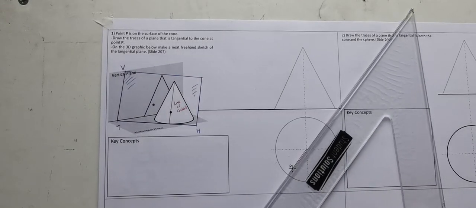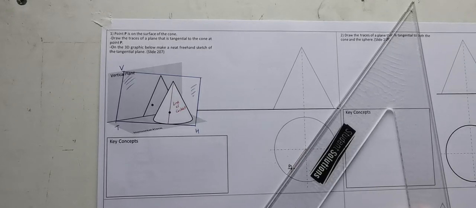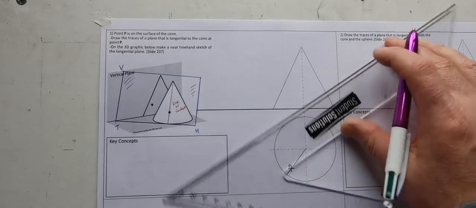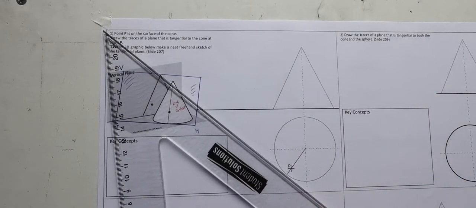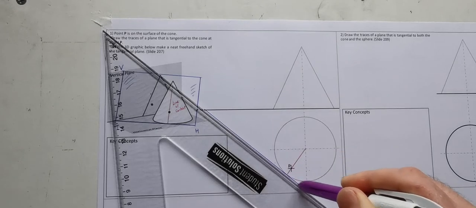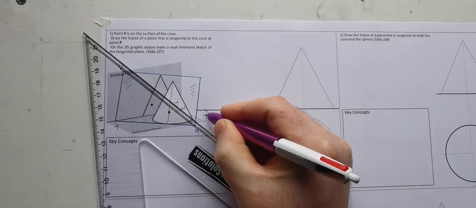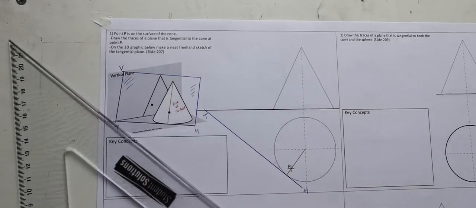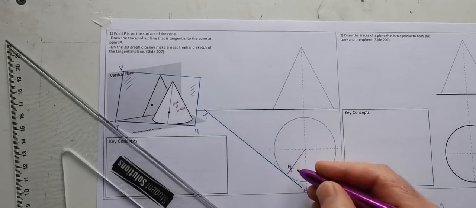So I'm just going to set up my set square there and then flip it around to get a 90-degree angle tangent to the base. So I'll put this in blue now as well. So this here is my horizontal trace.